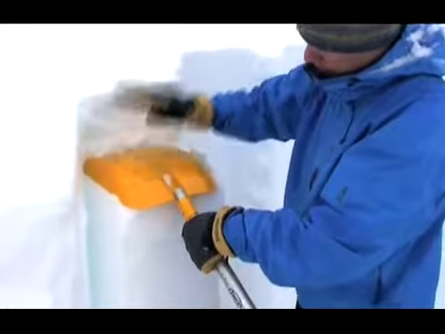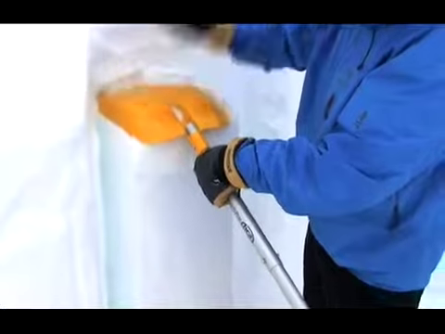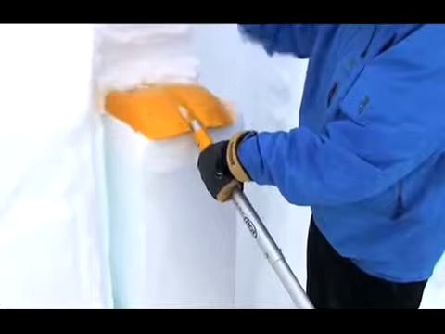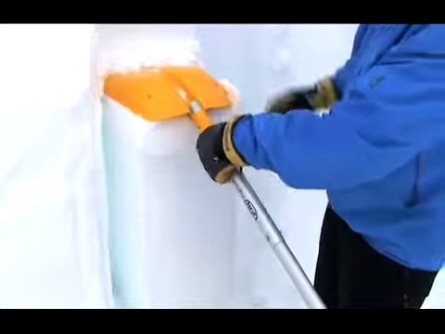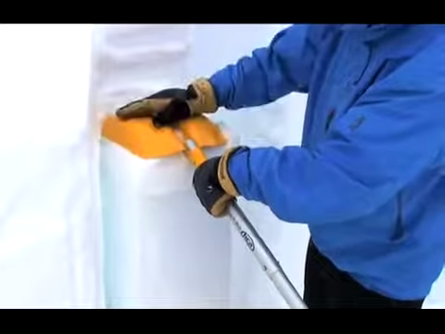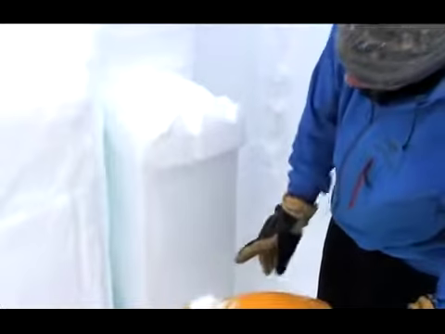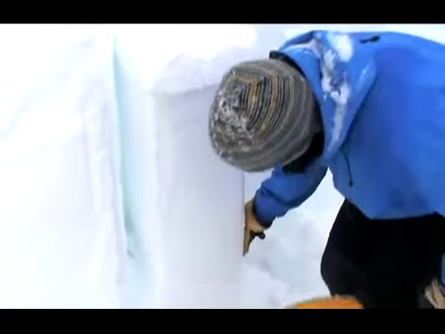11, 12, 13, 14, 15, 16, 17. There's another fracture just started there. This one's more of a sudden fracture. 18. Now the whole column just dropped. We have another fracture there. And that's about it.